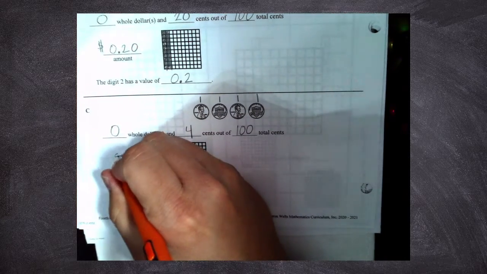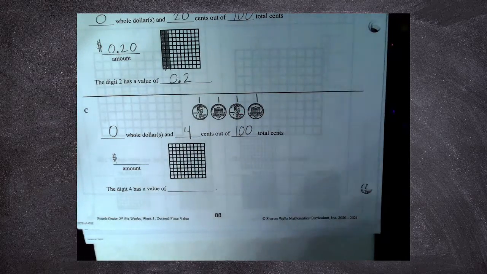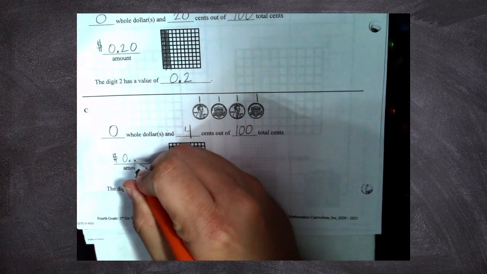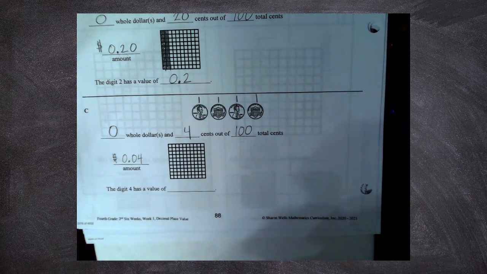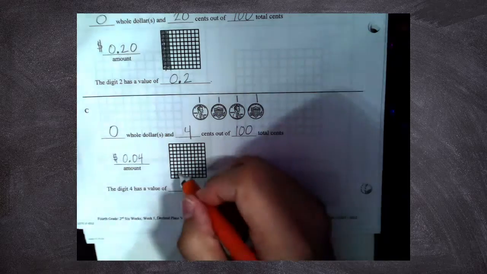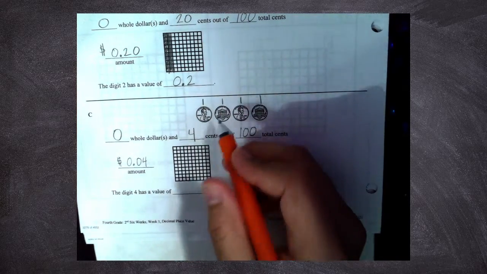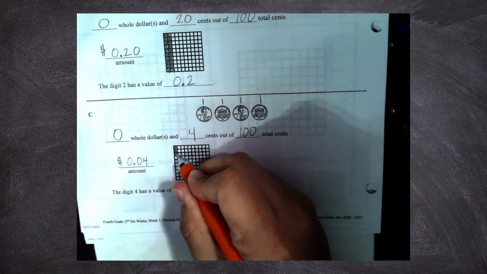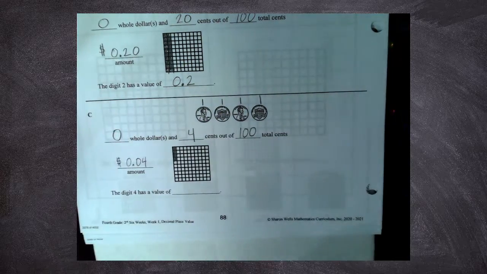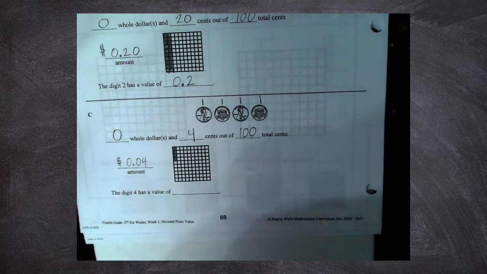The amount. Who can tell me how would you write 4 cents as an amount if you were going to see it on a sign at a store? Nadine, how do you write that? $0 point... $0.04. Very good. $0.04. For the model, if I only have 4 cents, that means I'm only going to shade in 4 of the little squares. 1, 2, 3, 4. That's very little of that model that I have colored in there.